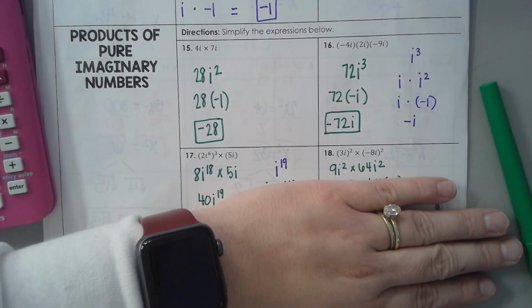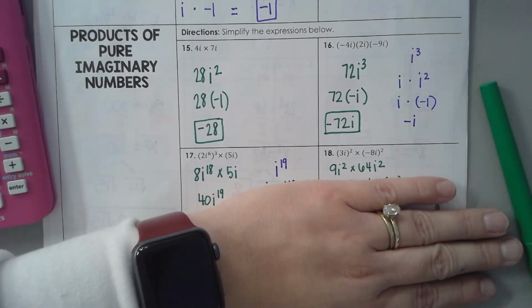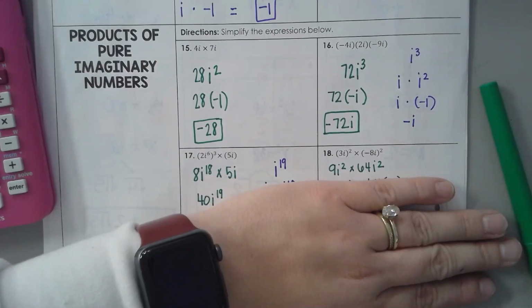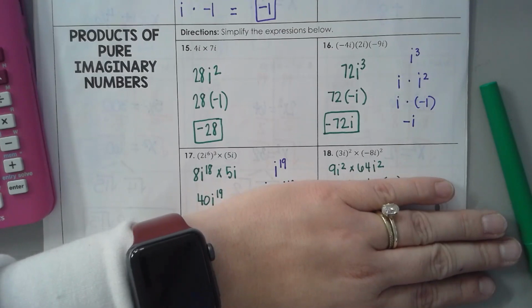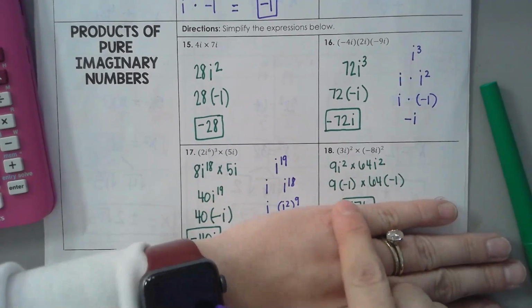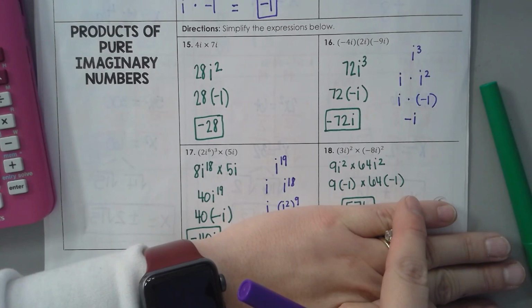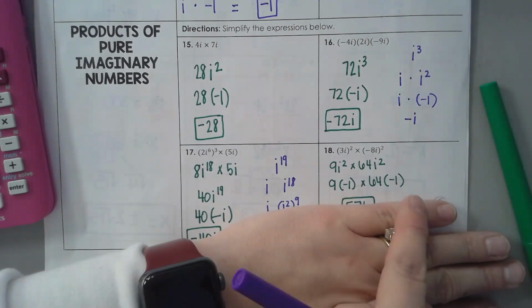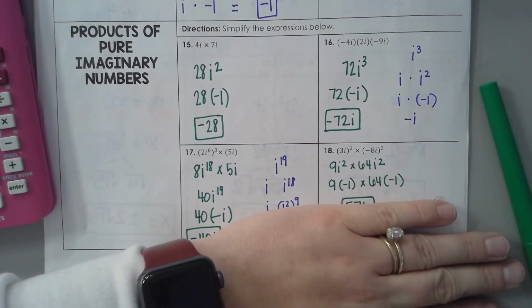Now you could have turned this into 576 i to the 4th. That would have been fine, and then went to the side and broke down your i to the 4th. But I think that's harder. When I see i squared, I automatically think that's negative 1. So I just went ahead and turned those i squareds into negative 1s.